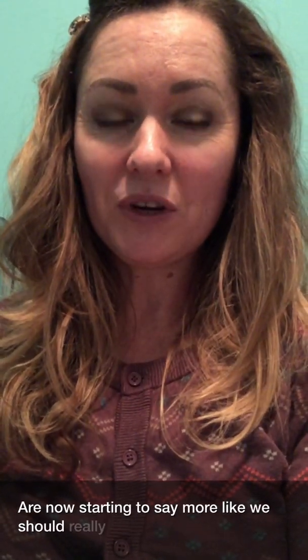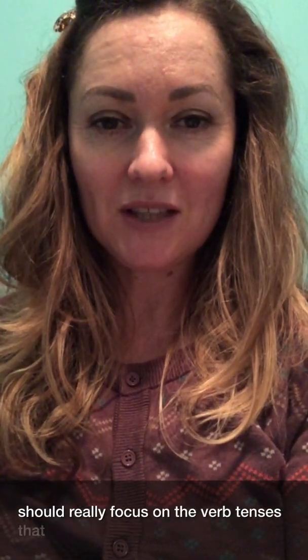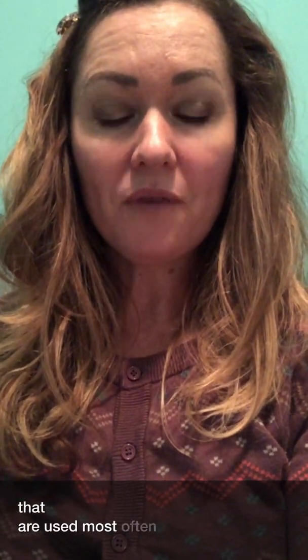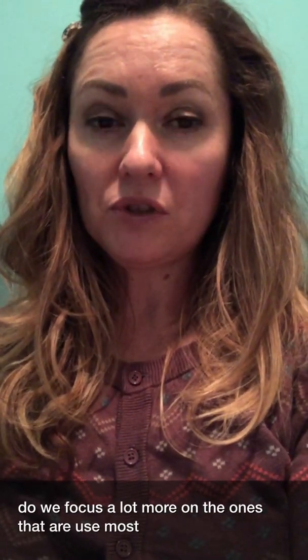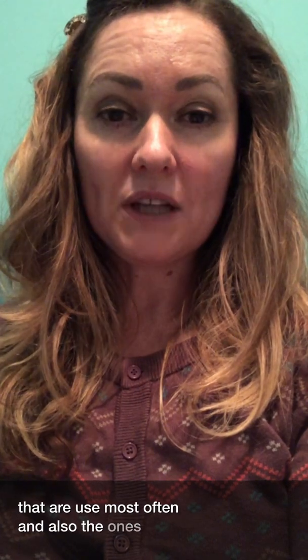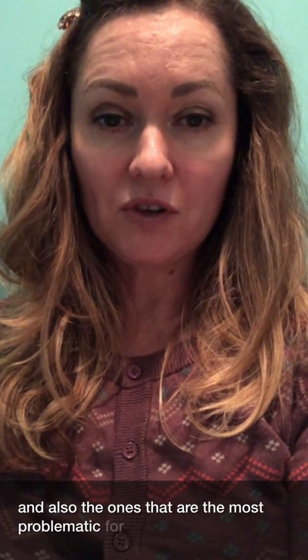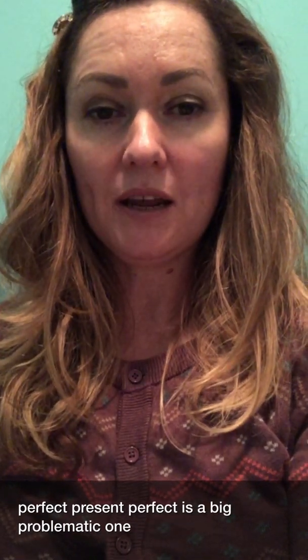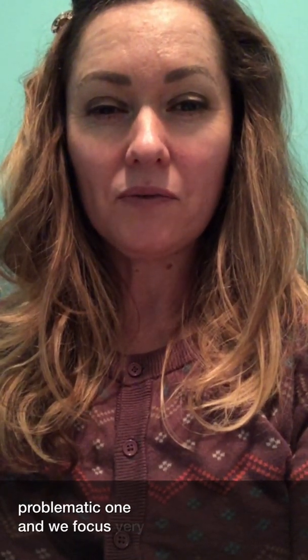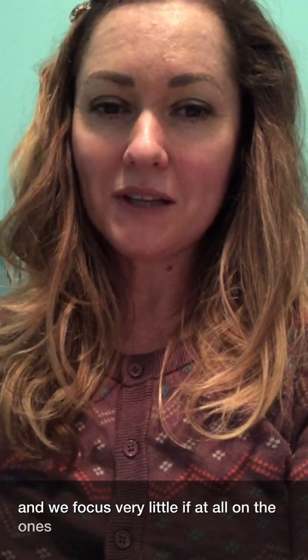Some programs teach all 12. Some are now starting to say more like, we should really focus on the verb tenses that are used most often, which we do. We focus a lot more on the ones that are used most often, and also the ones that are the most problematic for students, like present perfect. Present perfect is a big problematic one. And we focus very little, if at all, on the ones that are rarely used, such as future perfect.